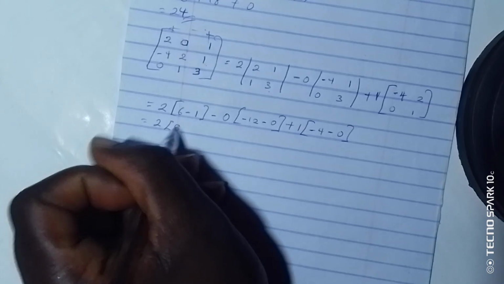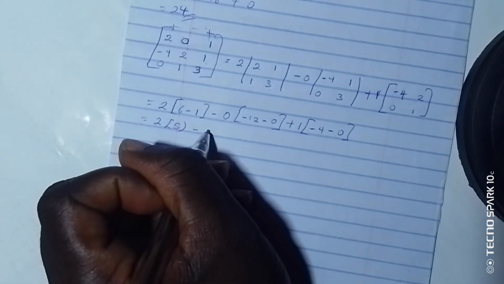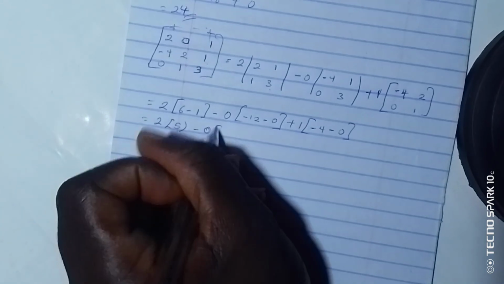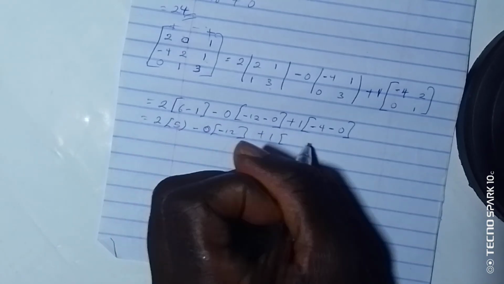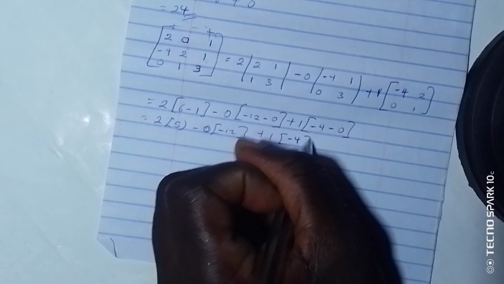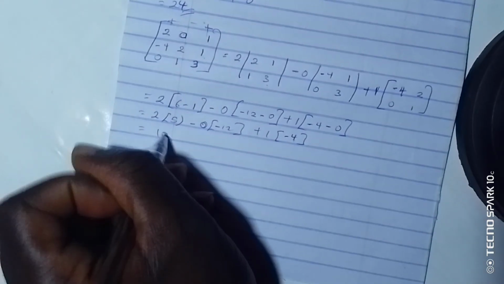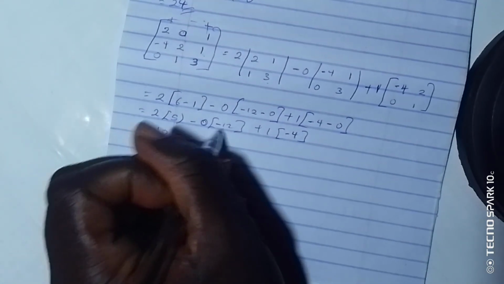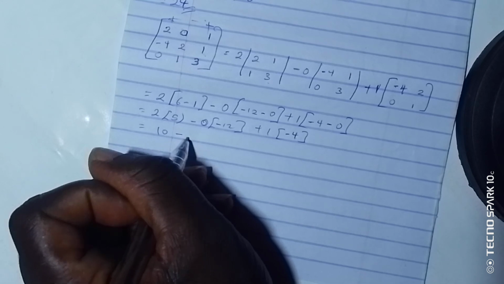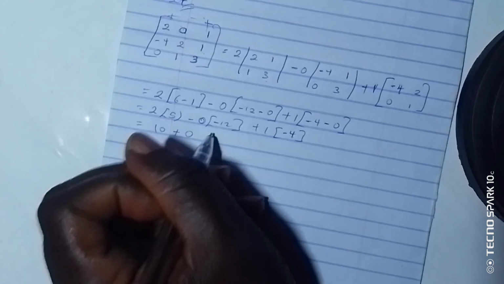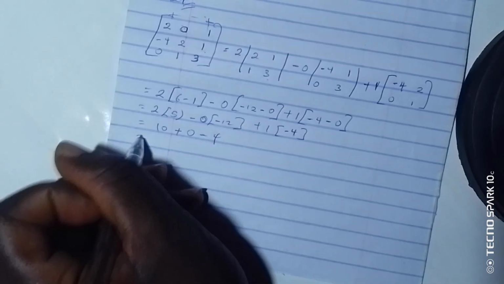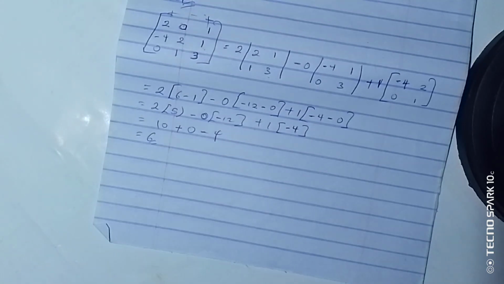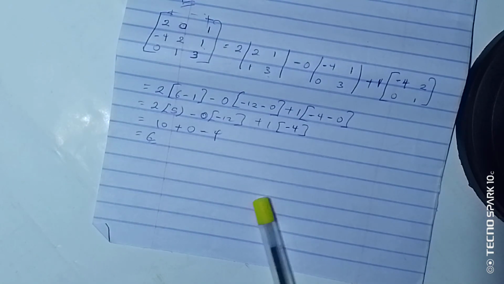2, 5. We have 0. Minus 12 minus 0 is minus 12. Plus 1. Minus 4 minus 0 is minus 4. So that's that. 2 times 5 is 10. Minus 0 times minus 12 is plus 0. Plus times minus is minus, 1 times 4 is 4. So our answer is going to be 6. So the determinant of this matrix is 6. And that's all. So fast and quick.